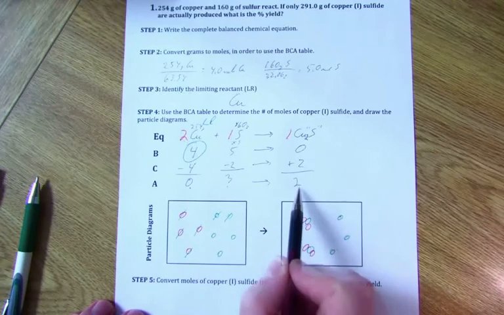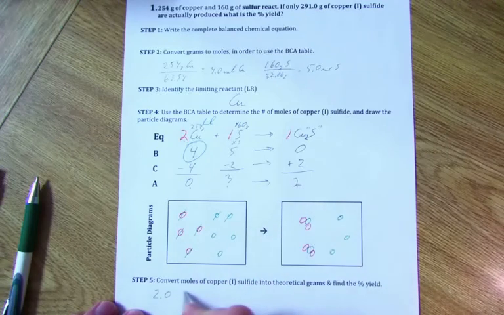I'm going to take my 2 moles of copper 1 sulfide, Cu2S, and I'm going to convert it into grams by multiplying by the molar mass of copper 1 sulfide. So the weight of 2 coppers and 1 sulfide is 159 grams per mole. When I do that, I get 318.3 grams.